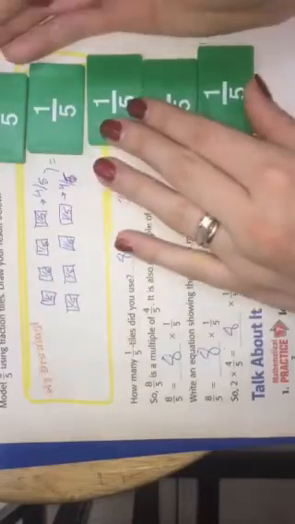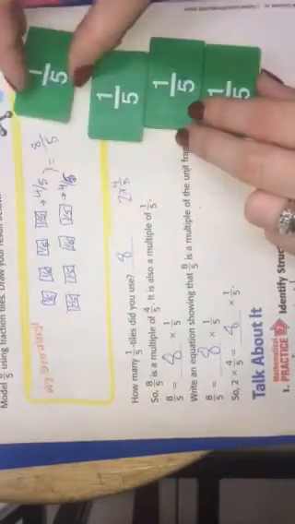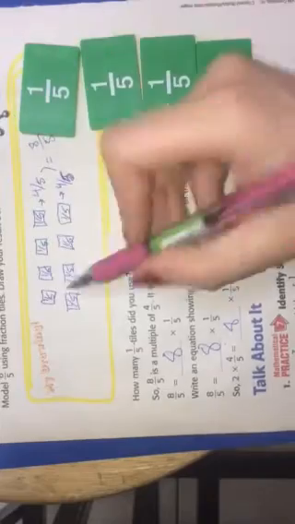Because again, I have my 4 fraction tiles, and then I'm duplicating it. I want 2 times of it. Okay? So we'll get into the examples during class.